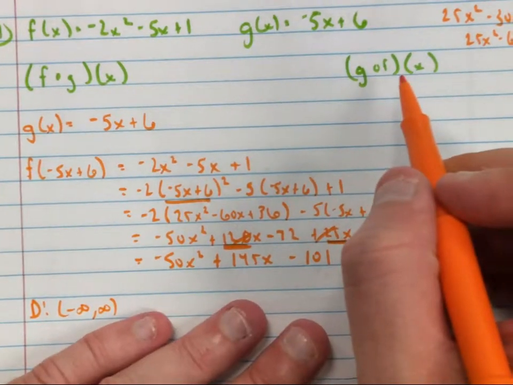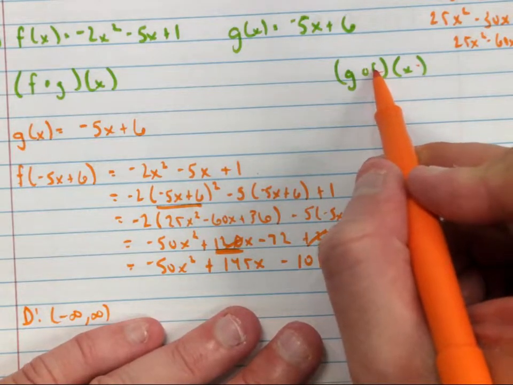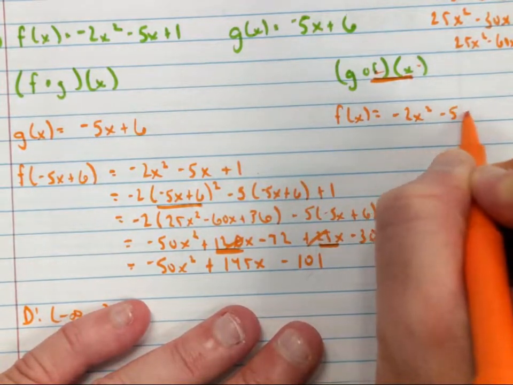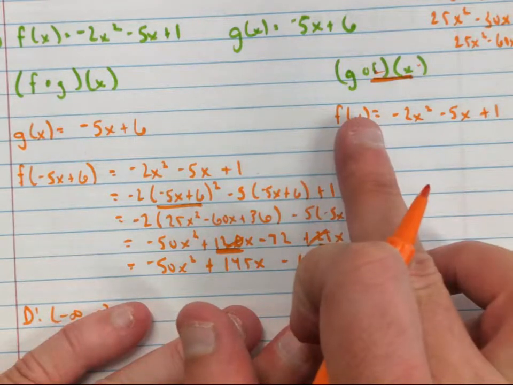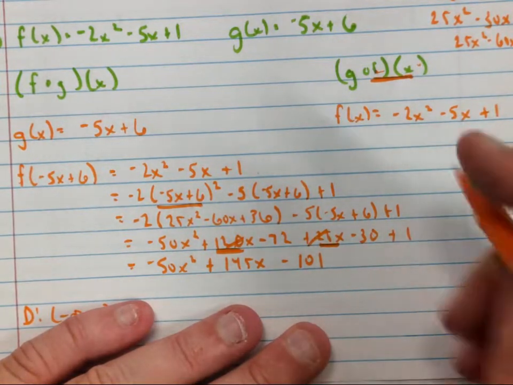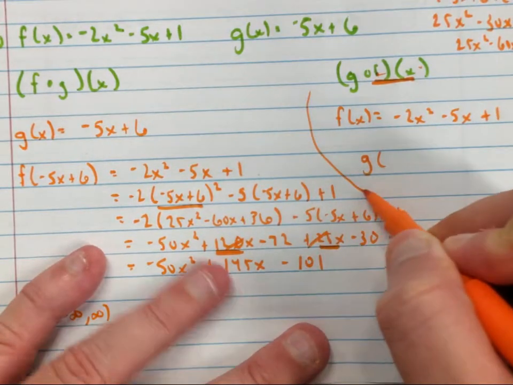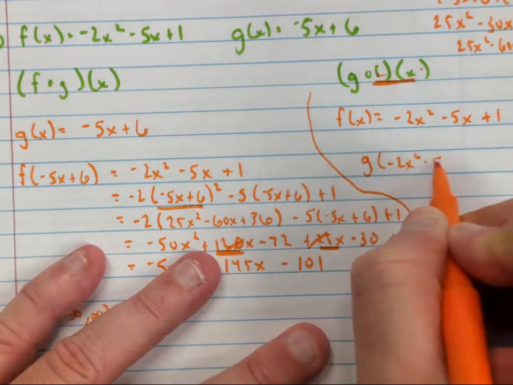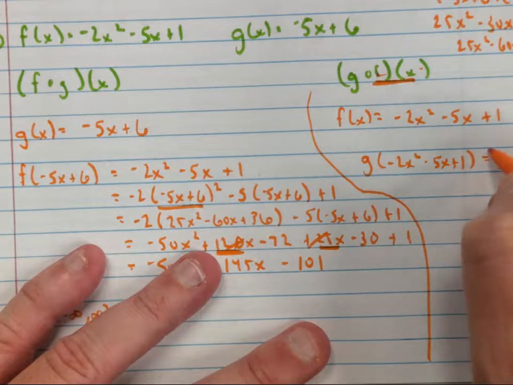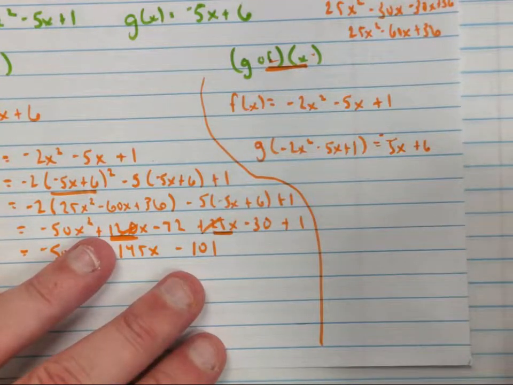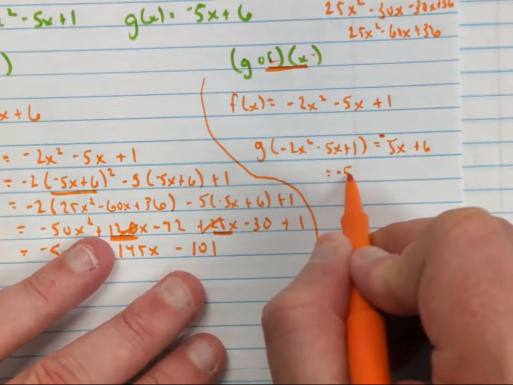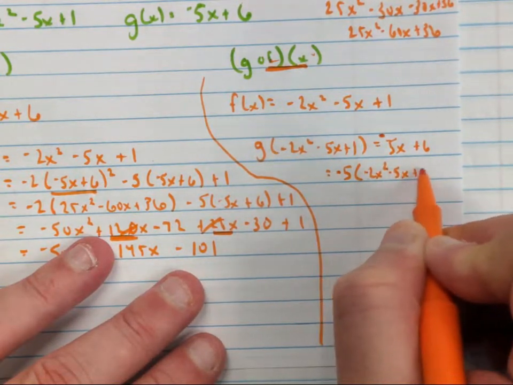Now let's look at g of f of x. What is x closest to? f. So I'm going to write f of x equals negative 2x squared minus 5x plus 1. I take x, I plug it in for x. Does it change it? No. So now I'm going to take this part and plug it into g. So now I'm going to plug this in: negative 5 times negative 2x squared minus 5x plus 1, plus 6.